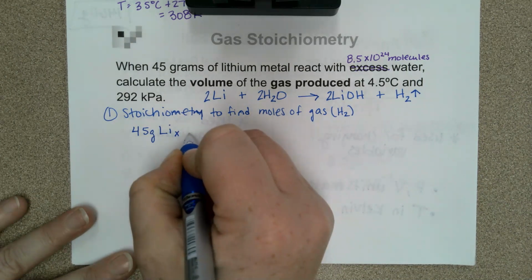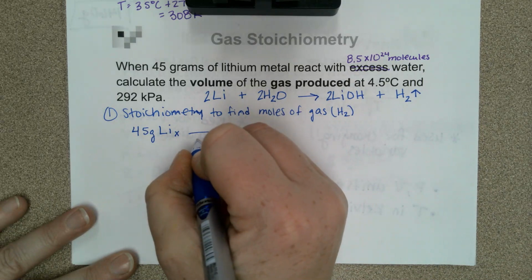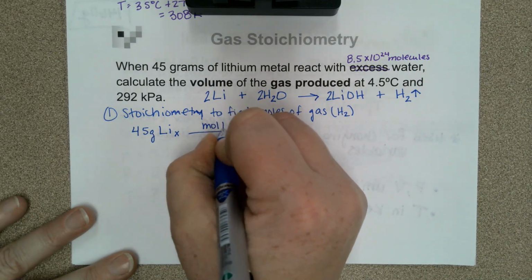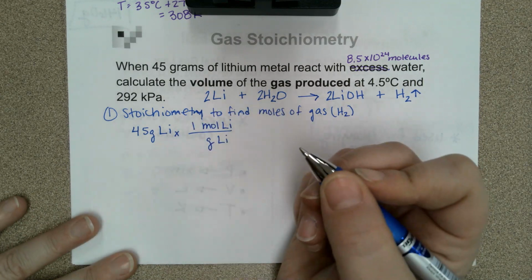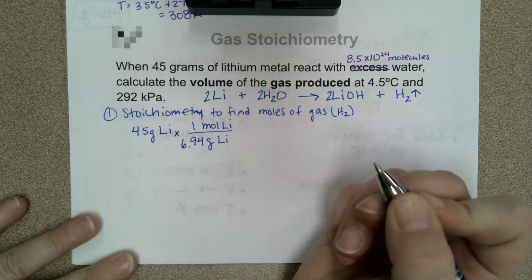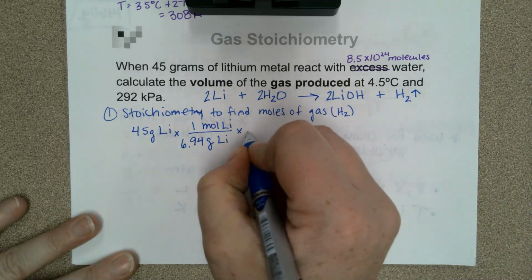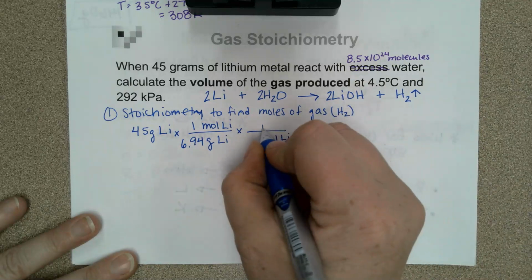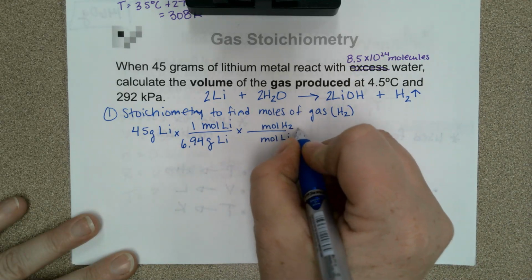So I'm going to convert that to moles first using molar mass of lithium. So grams of lithium on the bottom, moles of lithium on top. So it's going to be 1 mole, and then off the periodic table, that is 6.94 grams. And then I'm going to go from moles of lithium to moles of hydrogen, which is what I'm trying to get to.